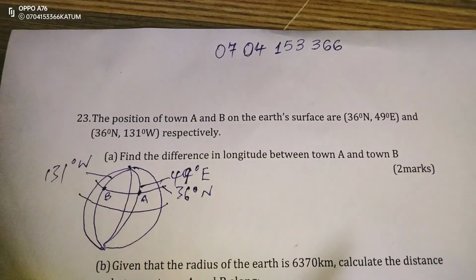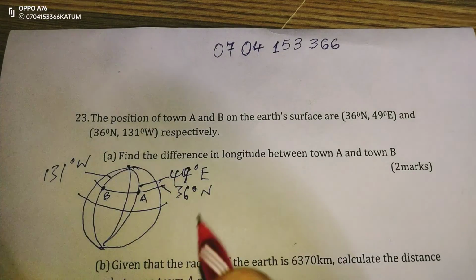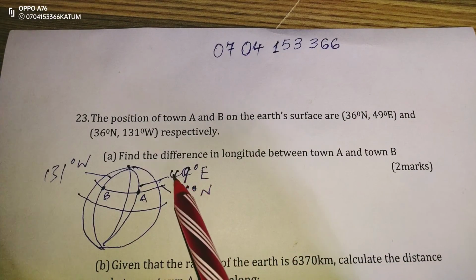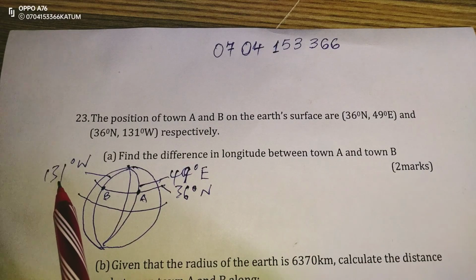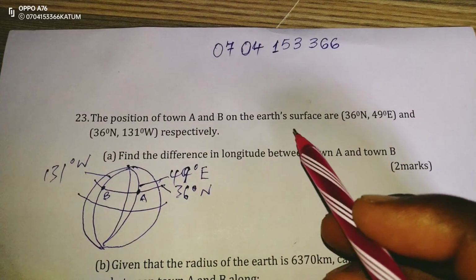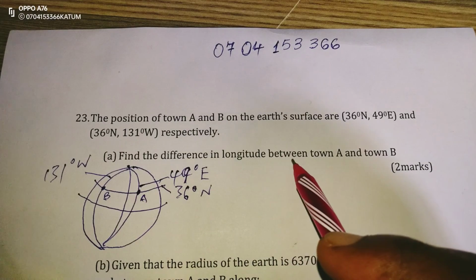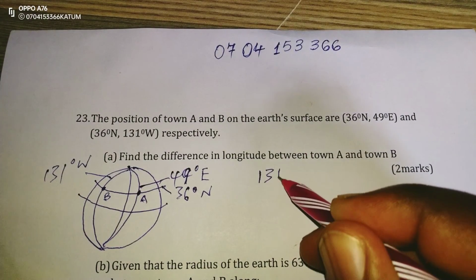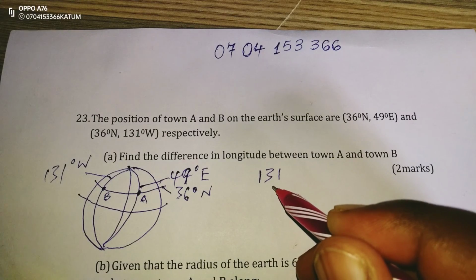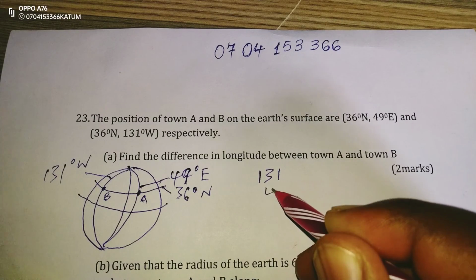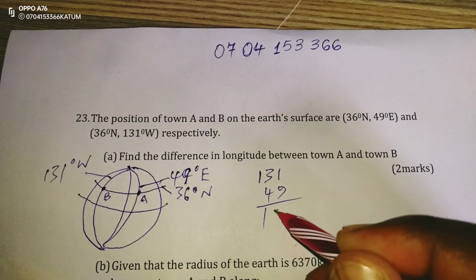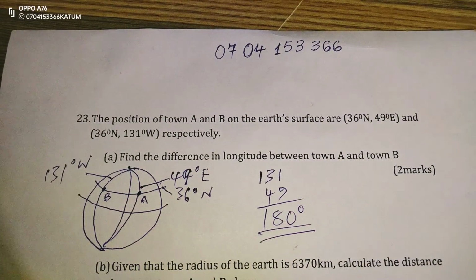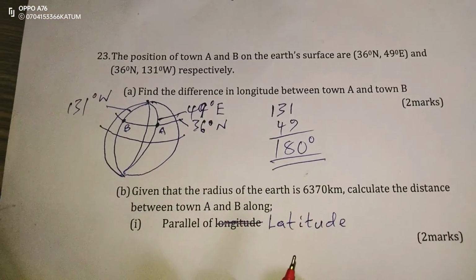So we say they are supplementary longitudes just because from 49 degrees in the east to 131 degrees in the west, we are getting an angle difference, or rather a longitude difference, of 180. Because they are on opposite sides of the prime meridian, we add 131 and 49. This will give us 180 degrees as the longitude difference between A and B.